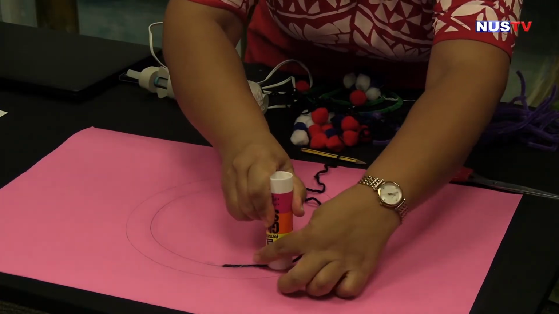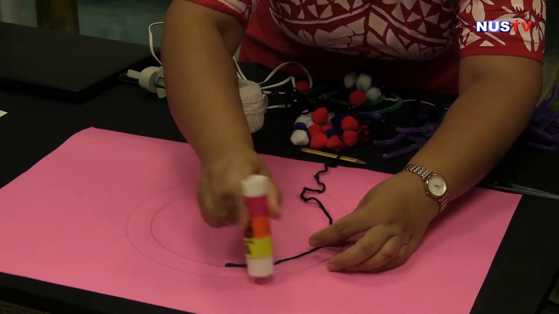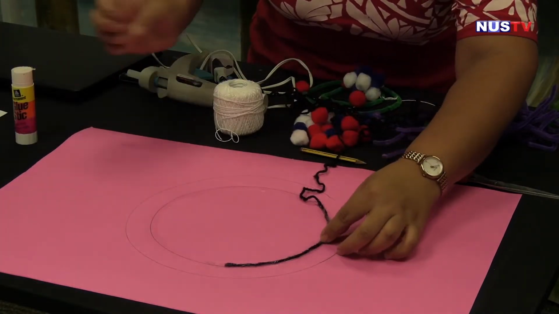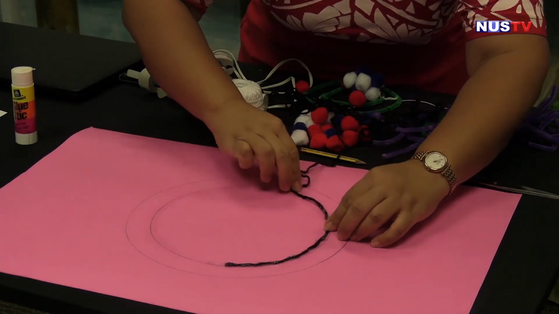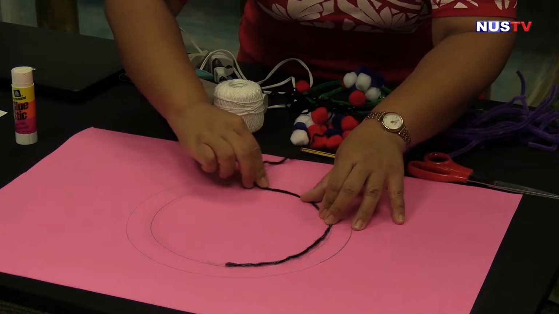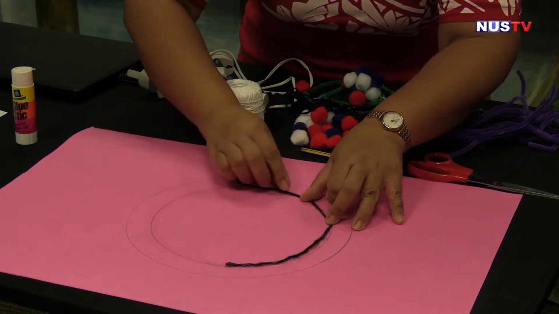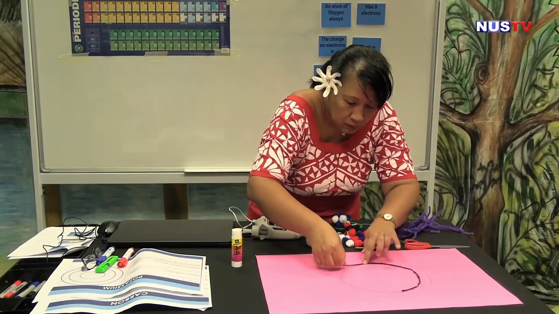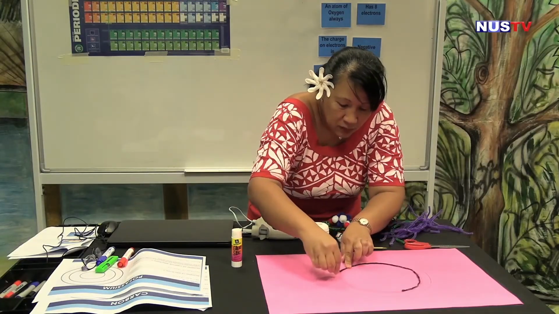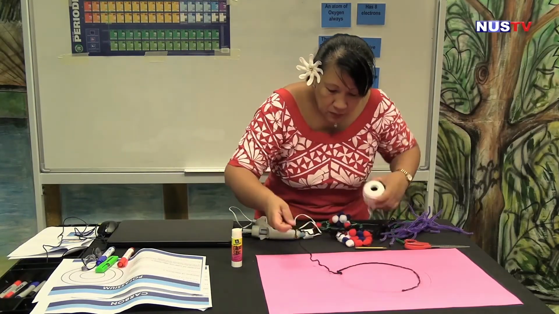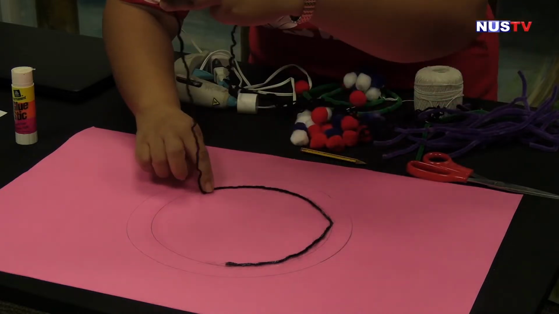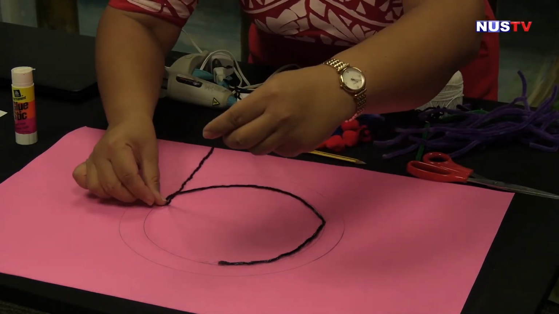It's much faster if you use a glue gun than this glue from the bookshelf. But you can make do with it, because I know not many people have a glue gun. You can make it with such a glue like I have over here. Make it go around. It doesn't have to be a perfectly round circle, because in reality, the atom is not really a perfect circle. That is a fact.